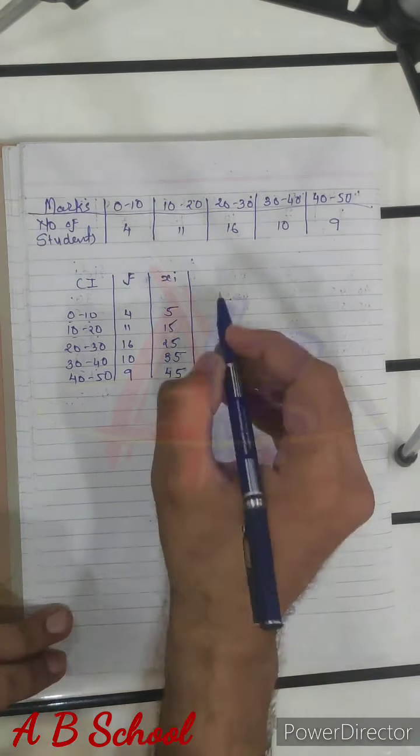You can take any one, but we are going to take 25, which is a central value, to make our calculation much simpler. So A is equal to 25, and you know that di is equal to xi minus A. So xi, that is 5 minus 25 is minus 20, 15 minus 25 is minus 10, 0, 10, 20. This is the same process which we followed in assumed mean method.